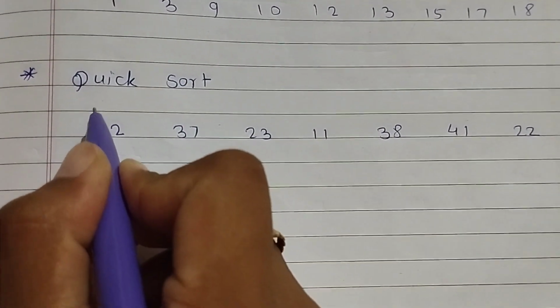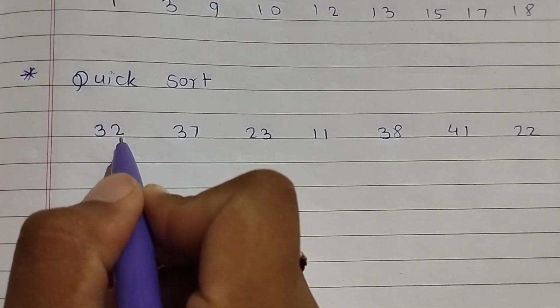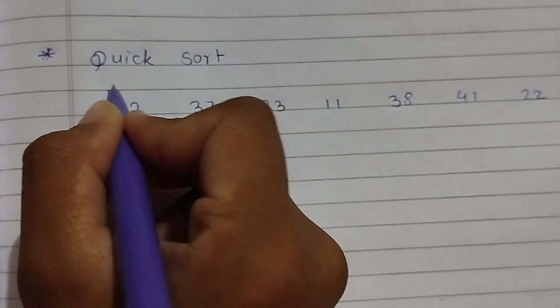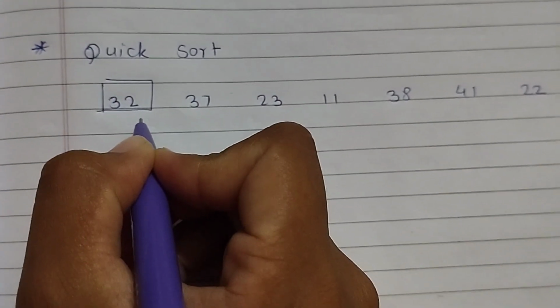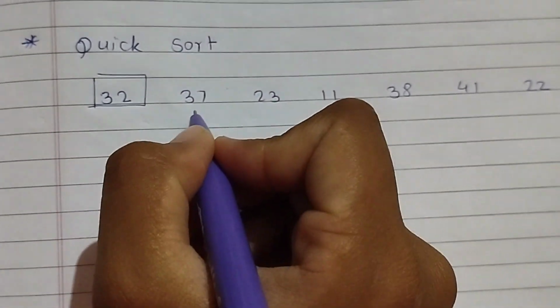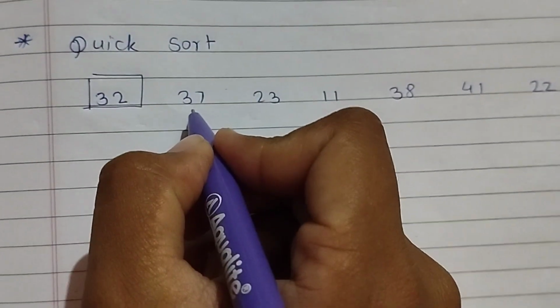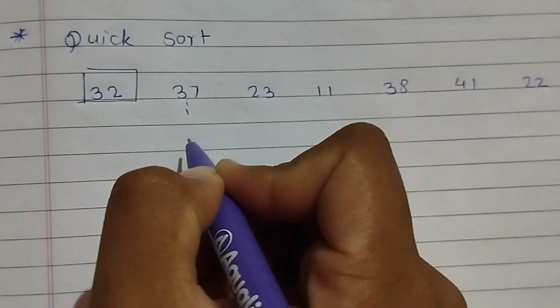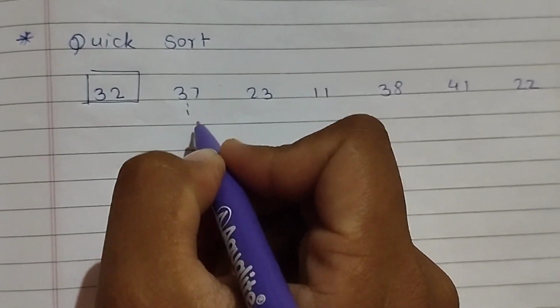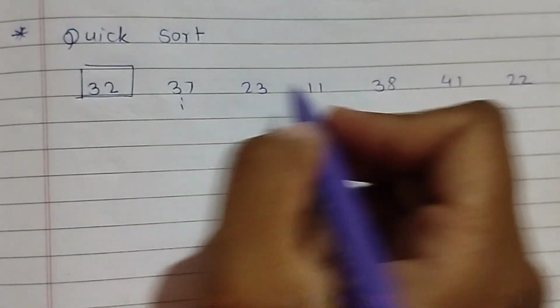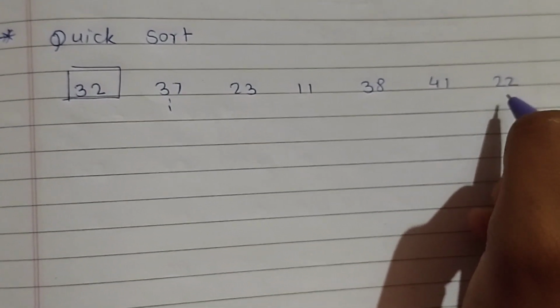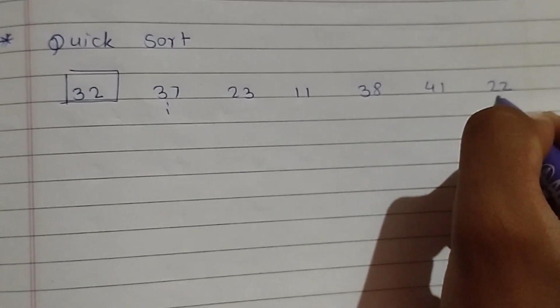So this first element is our pivot element. So this 32 is our pivot element. Now we mark the second one as I. The second element we name I, and the last element, which is the high, we name j.